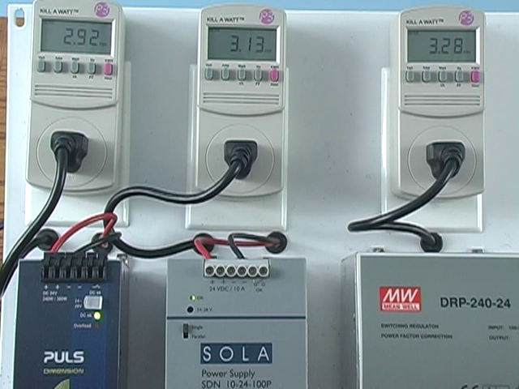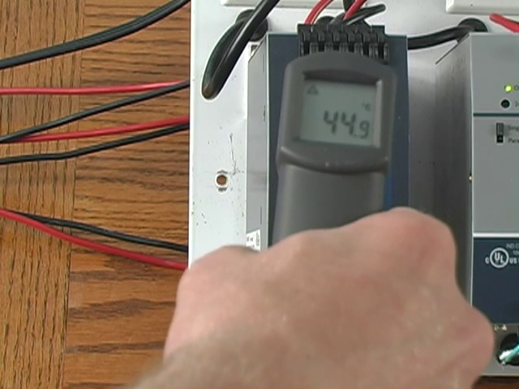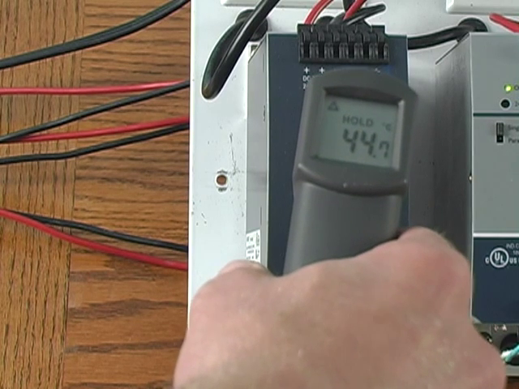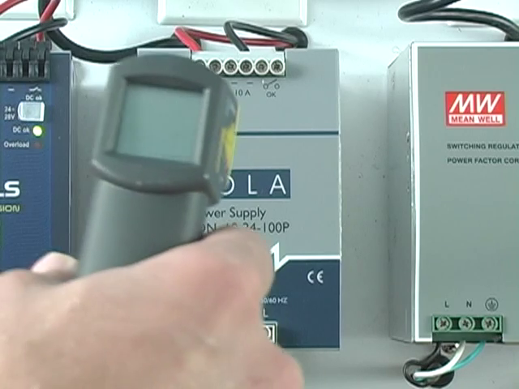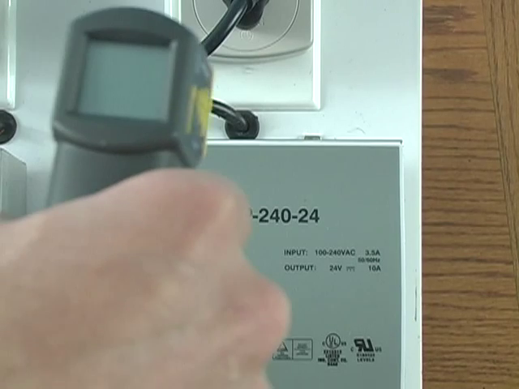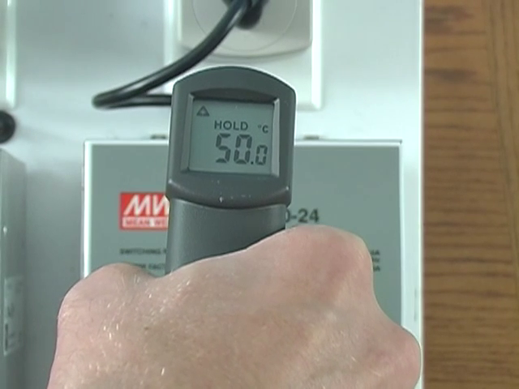Since it is impossible for you, the viewer, to touch these units, we will use an infrared thermometer to see how warm each of these units are running after several hours. Starting with the PULS unit, you can see that the temperature is around 44 degrees C. The first competitive model has a reading around 52 degrees C. And finally, the second competitive unit has a temperature around 50 degrees C.